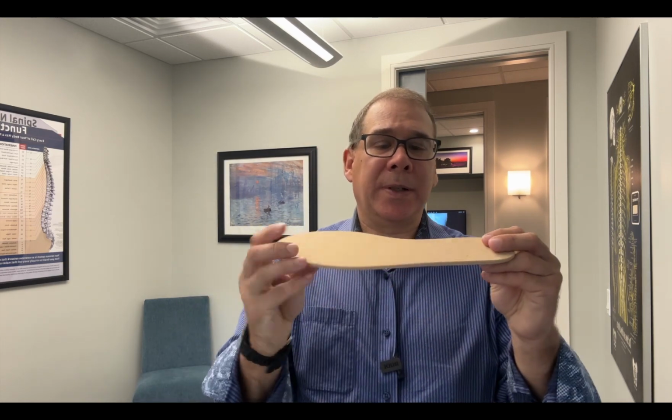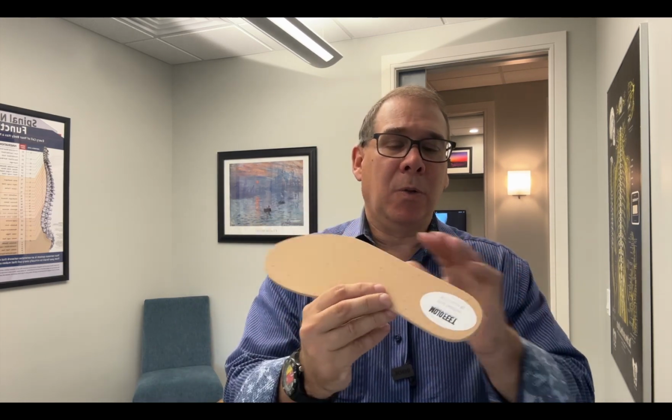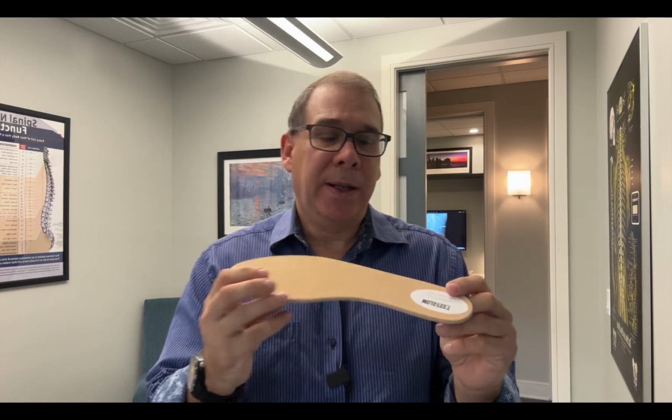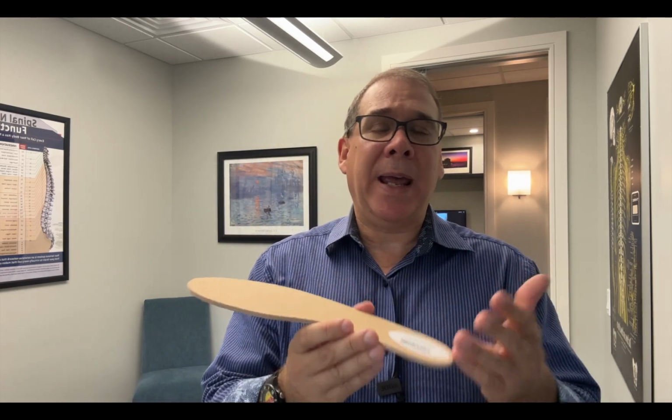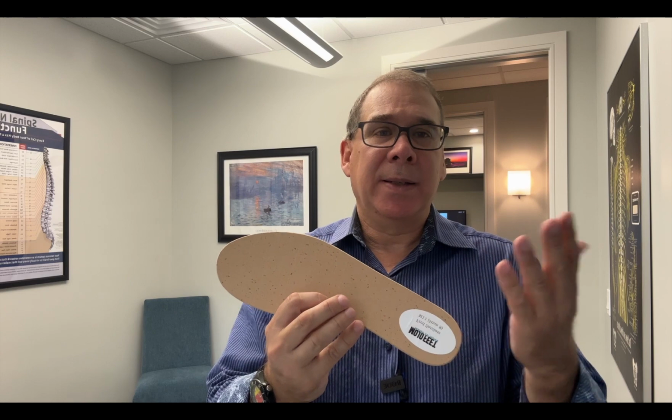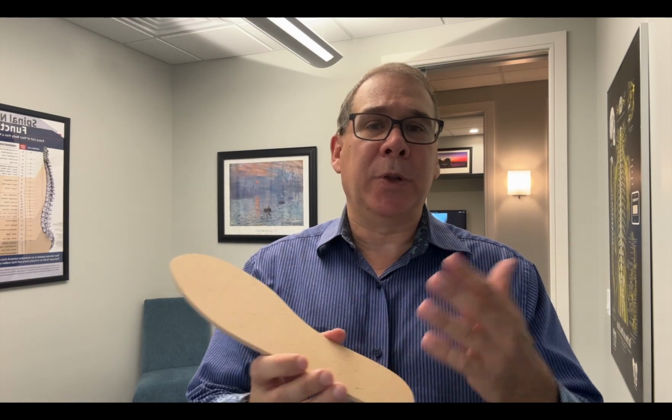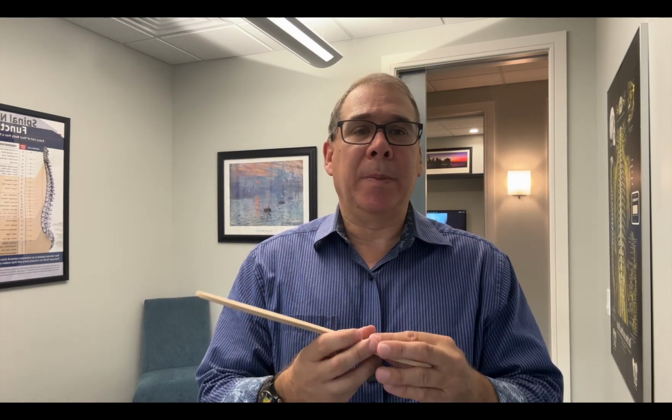Well, once we take the x-ray and we determine that the patient has an anatomical or structural short leg that's more than 5 millimeters, then we have to use a lift. So we'll have these cork lifts. This is a full foot lift, or we have ones that are just heel lifts. And we usually go half the distance. So if the person is 10 millimeters or 15 millimeters, we'll do maybe a 7 or 8 millimeter lift.